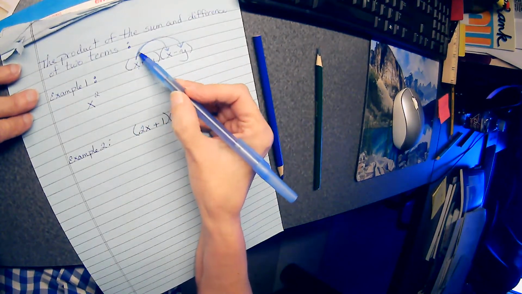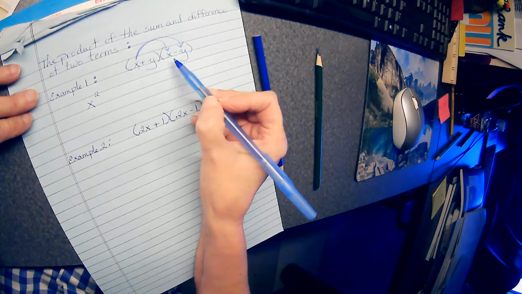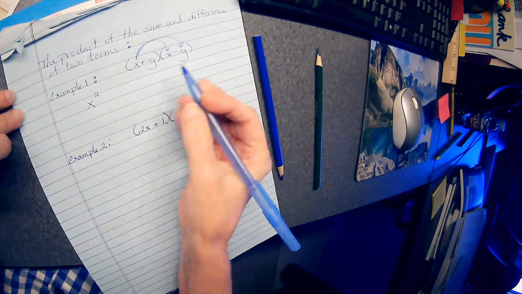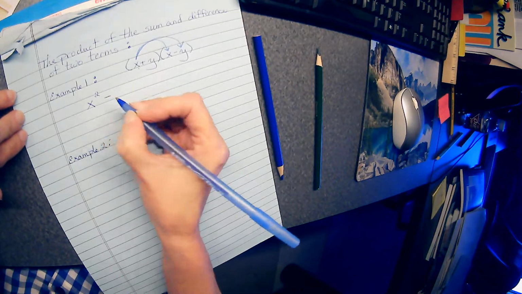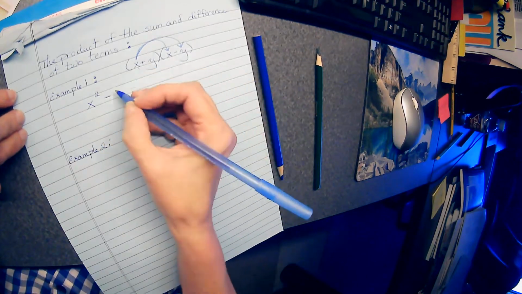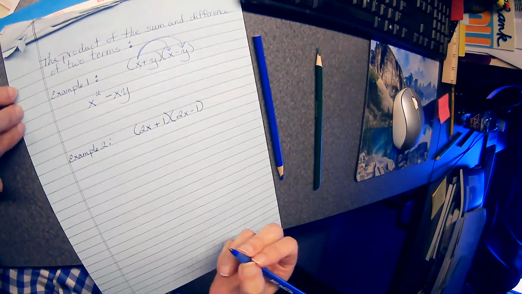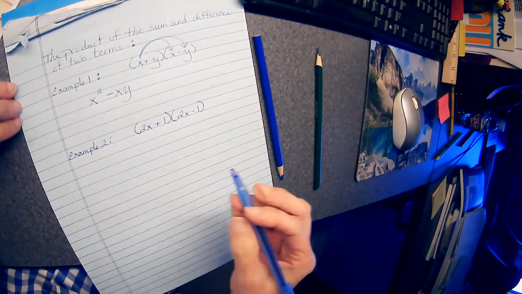Now we'll hop over again and multiply x times negative y. Positive times a negative gives us a negative. X times y is xy. Okay, so we're through with our hop over.